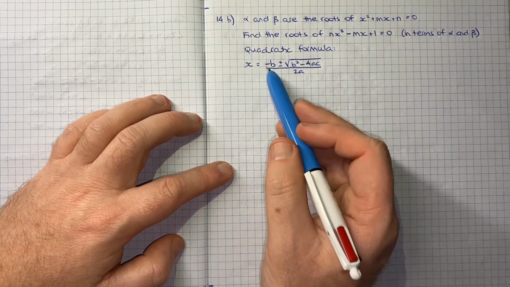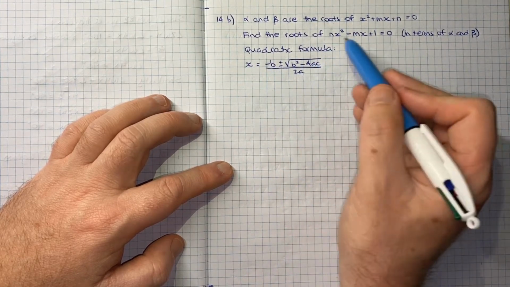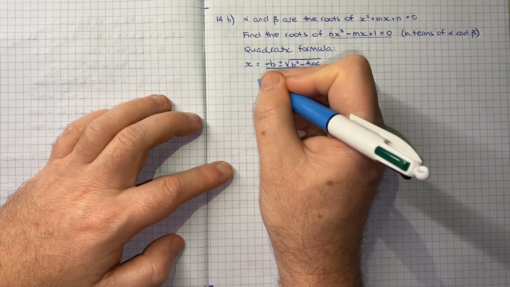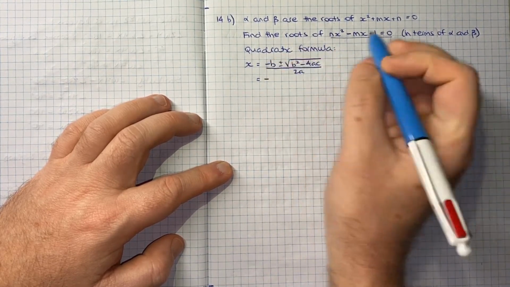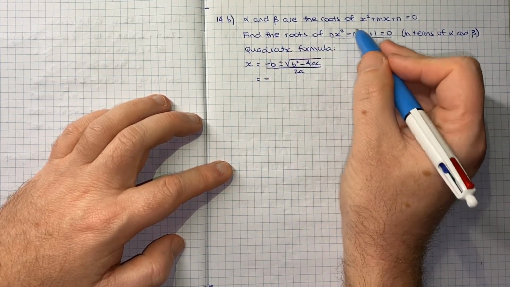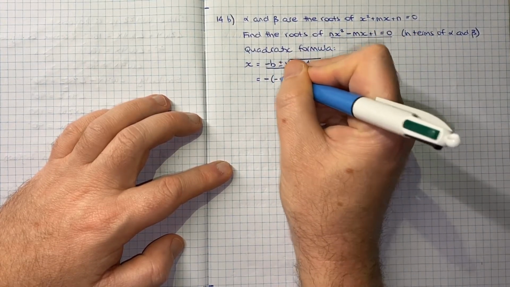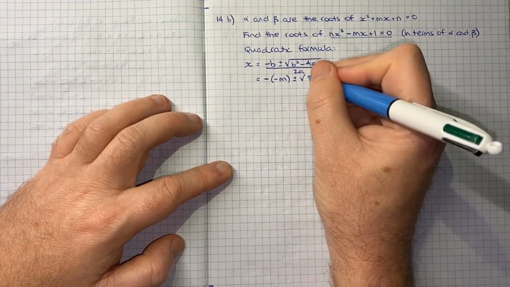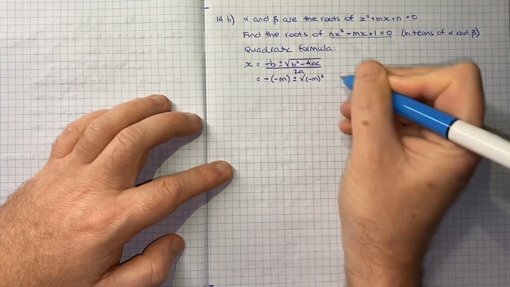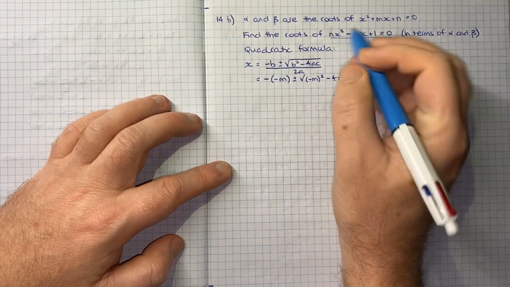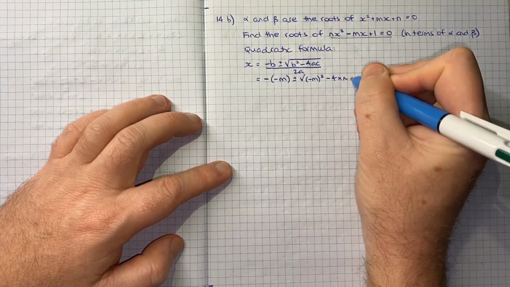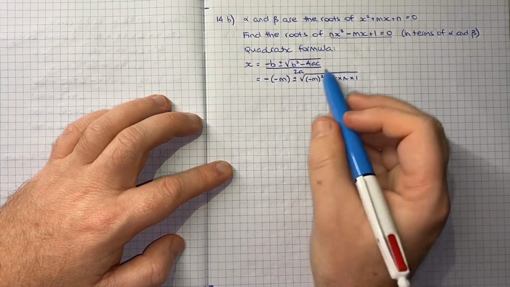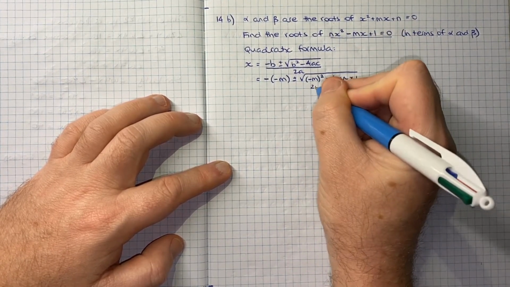A is the coefficient of x squared, b is the coefficient of x, and c is our constant. So in terms of applying that to the quadratic we want to find the roots of, that's going to be negative b, which in our case is negative m, so we've got to be careful with our negatives, plus or minus the square root of negative m squared minus 4 times a, which is n for us, times c, which is 1, and that's all divided by 2n.